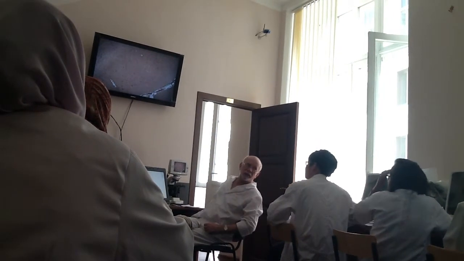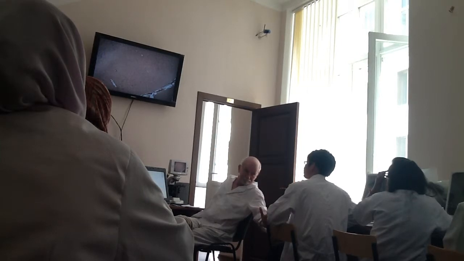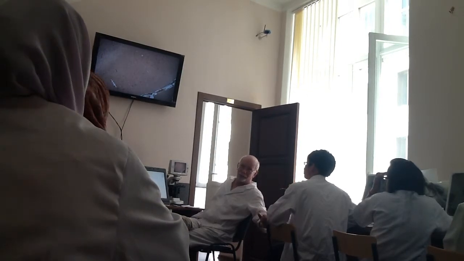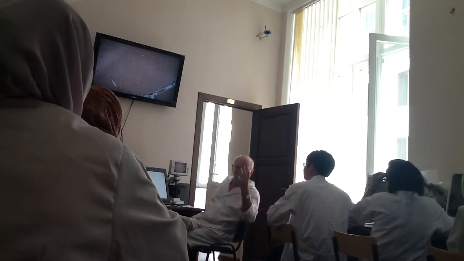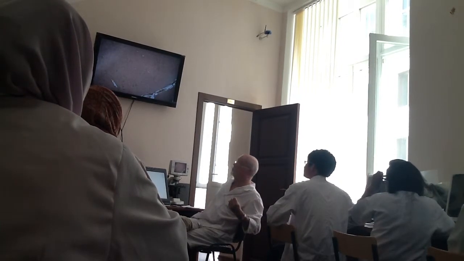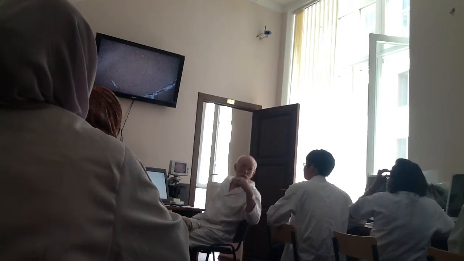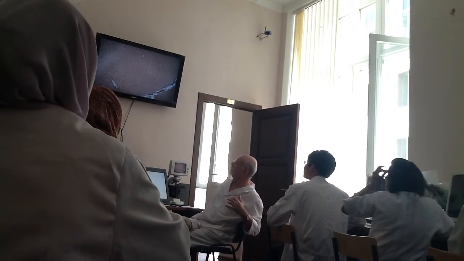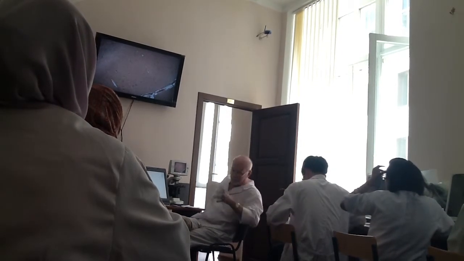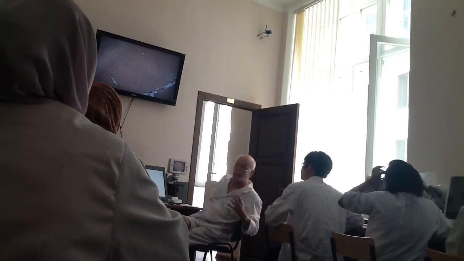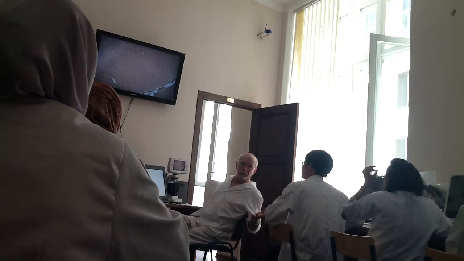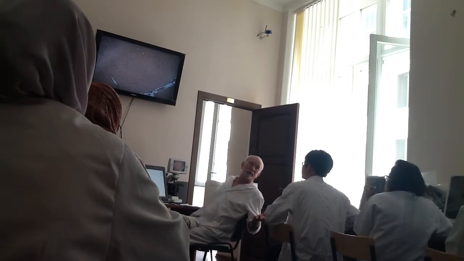The sixth layer, the last layer, multiform. Not difficult to differentiate. So we found 3 layers already. The first one, easy because superficial. Then the fifth layer, easy because the cells are largest. And then the sixth layer, nearest, below.